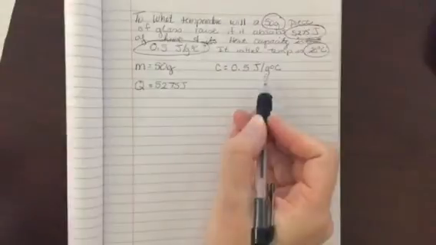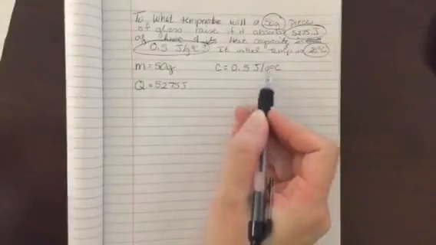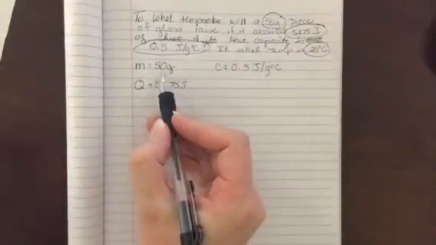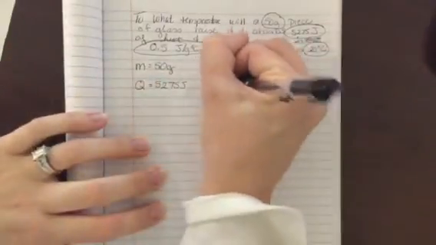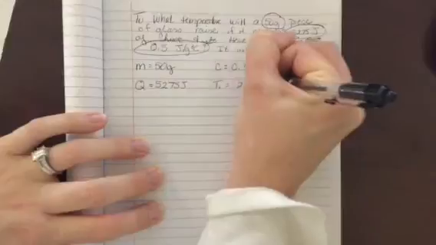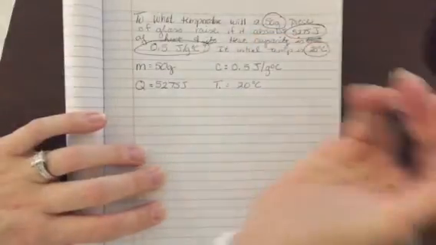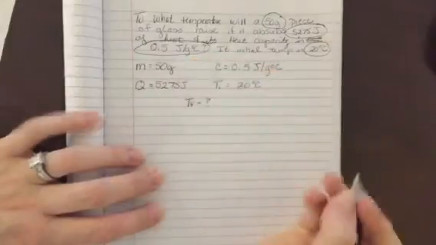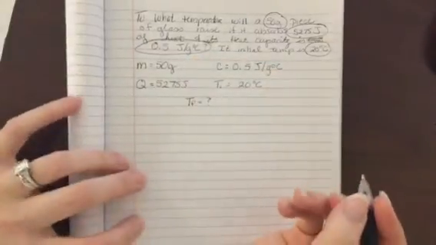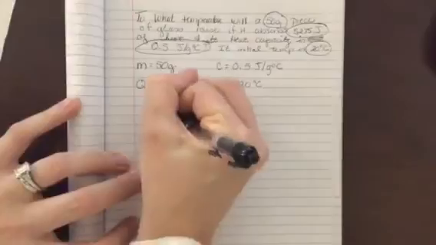So since my specific heat is given to me with the unit of grams, I can leave my mass in grams. I don't need to convert since they're the same. And then my initial temperature was 20 degrees Celsius. So that's everything that I'm given. I'm looking for the final temperature. So that's my unknown.